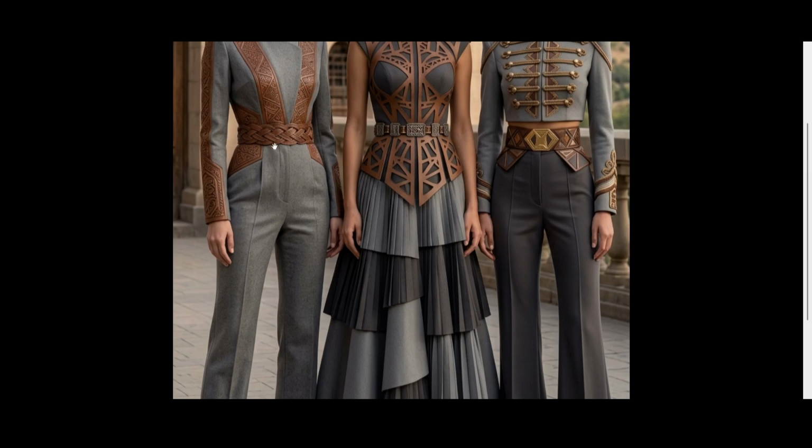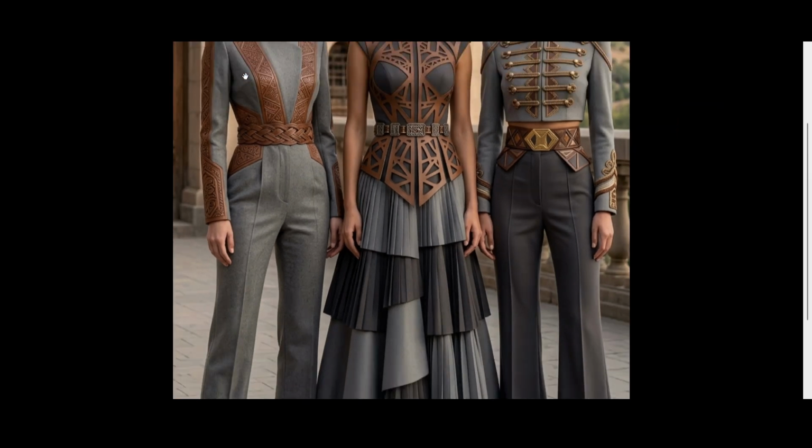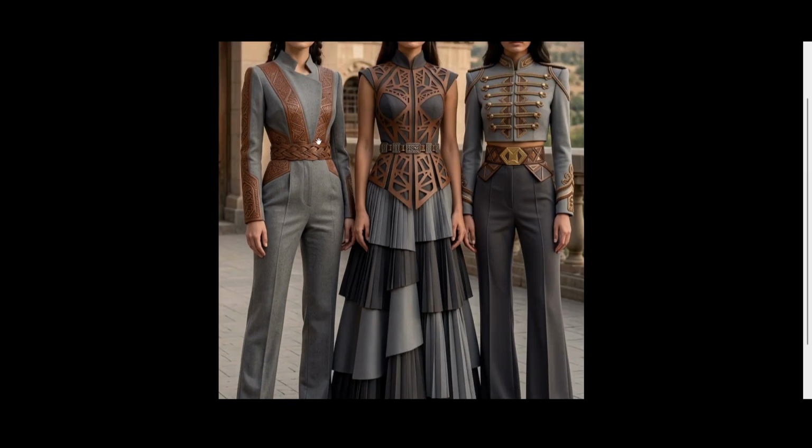If you look closely, you can see that there are engravings in the leather. Look at that. Engravings. So here you have them. Here it forms a V. It frames the chest in the form of the letter V. And you have this braided leather belt that cinches the waist.